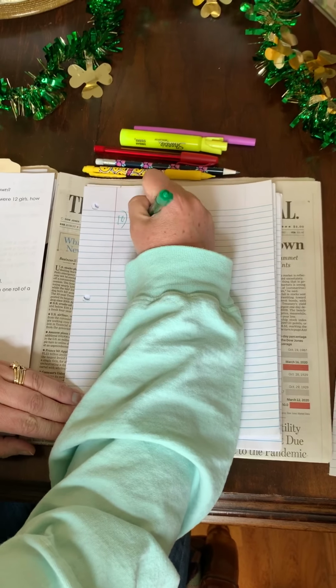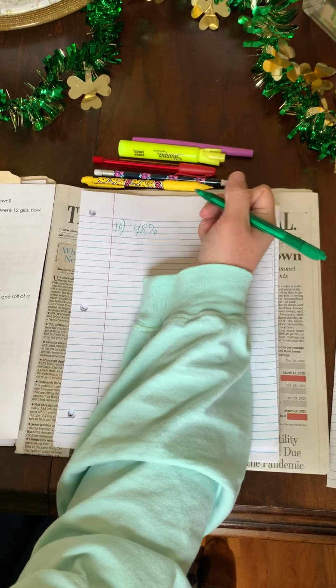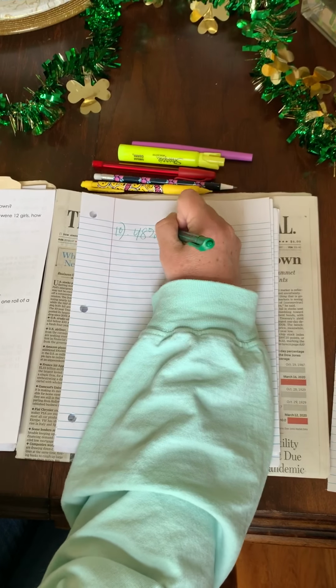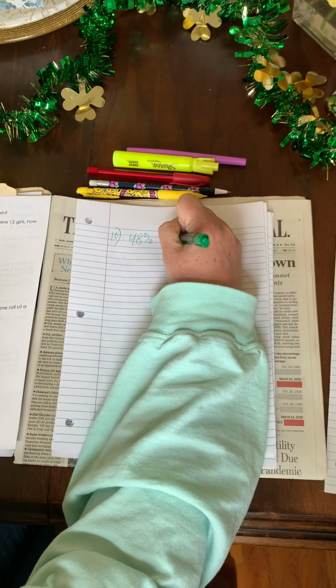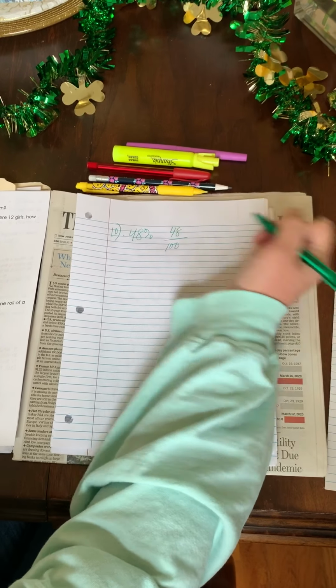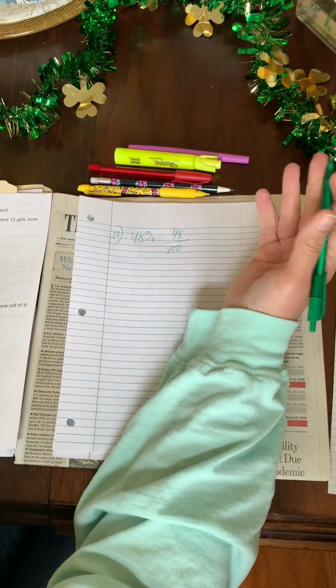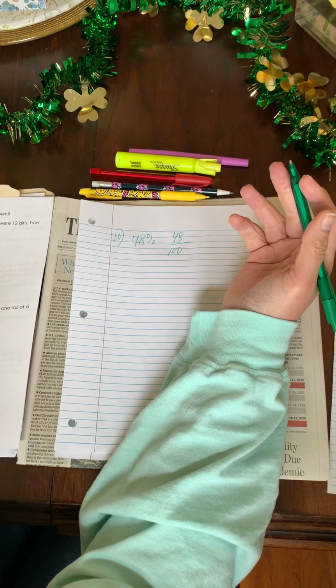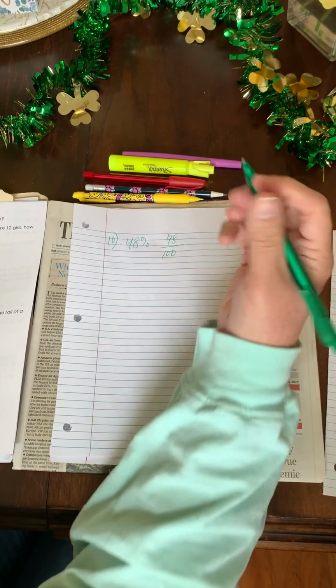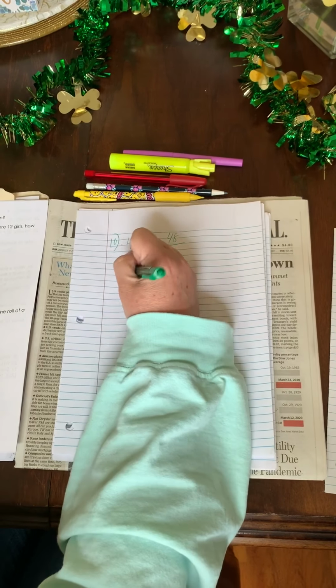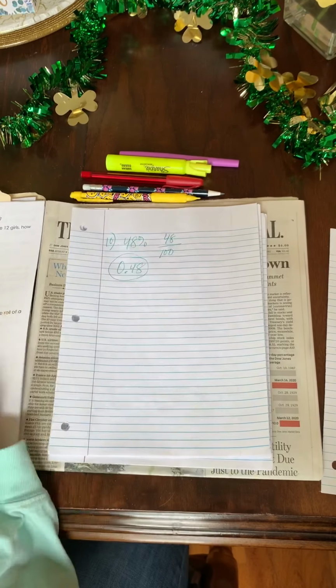Write 48% as a reduced fraction and as a decimal numeral. All right, well, percents are based on 100, so this is 48 over 100. You know what, 48 hundredths, that's a fraction, but when you say it like that, it's also a decimal. So let's go ahead and jump over and do that as a decimal. 48 hundredths looks like this. So there's the second half of the answer.